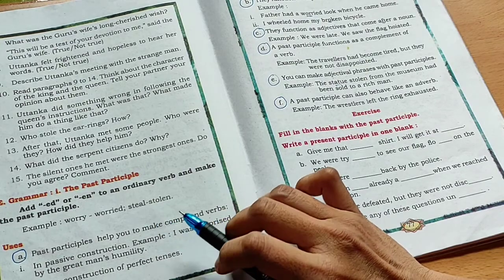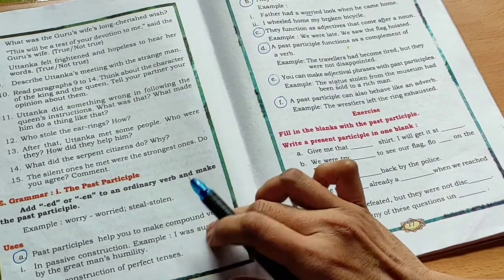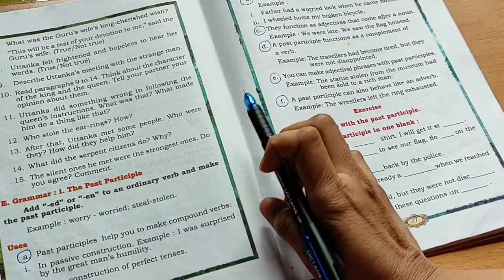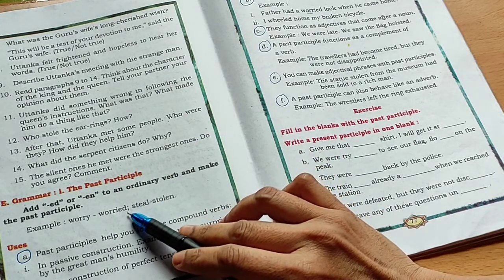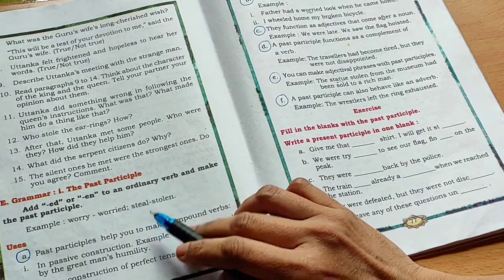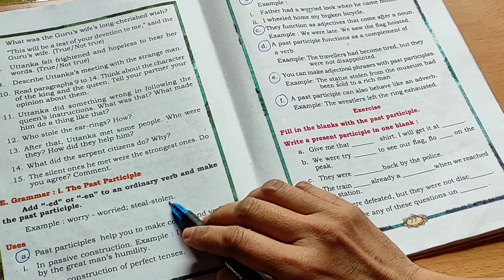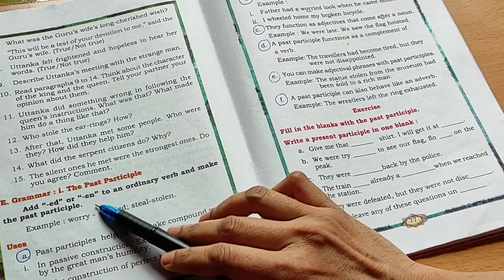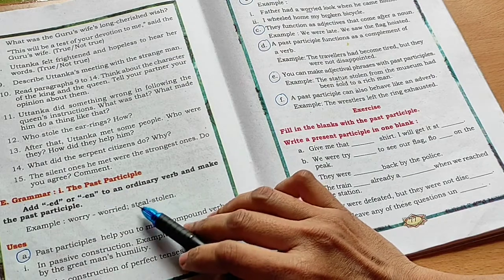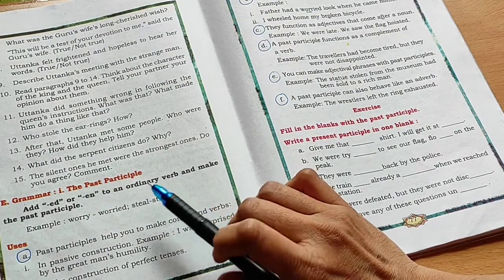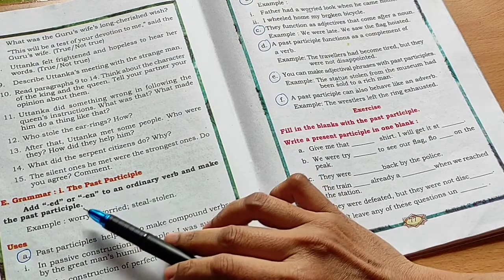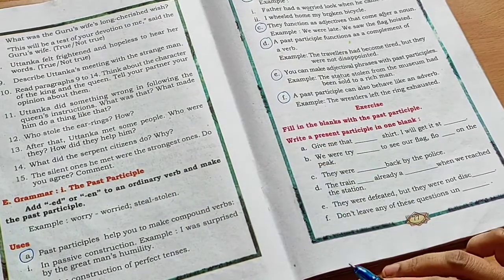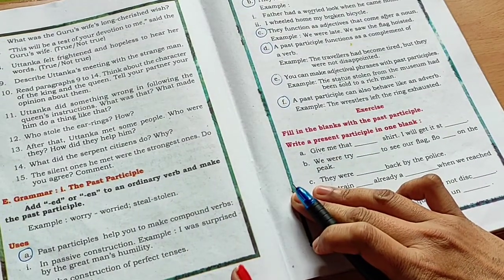For example, if you take the action verb take, took, taken. Decide, decided, decided. Some verbs have ed and some different verbs have the en form. So the past participle has 2 forms, one is the ed form and another is the en form. The action verb which has the past participle ed form or even en form, we can use them in different ways and in different sentences.